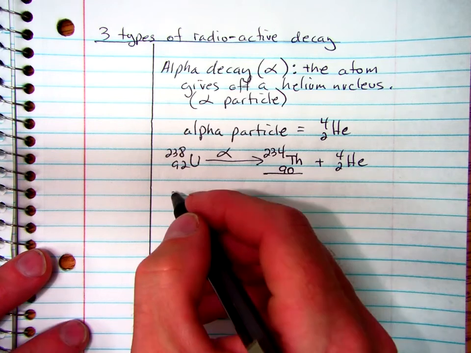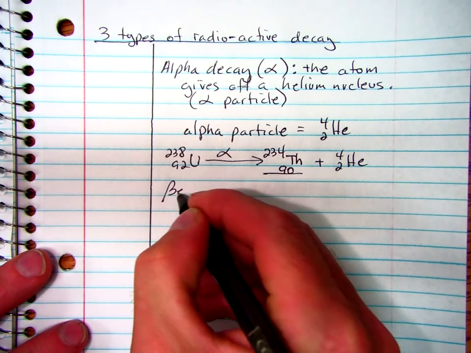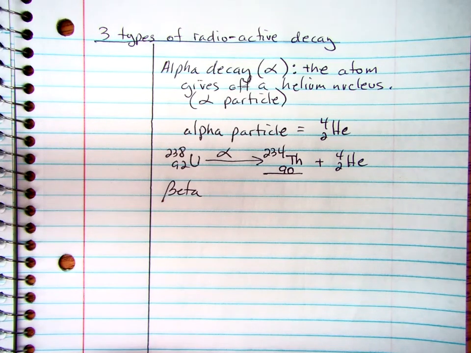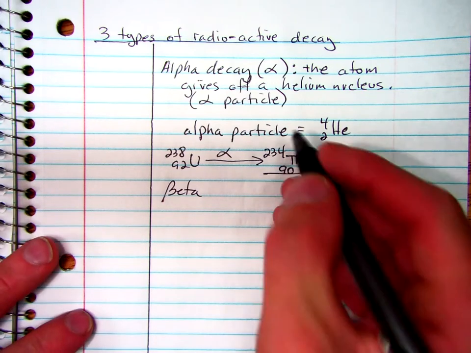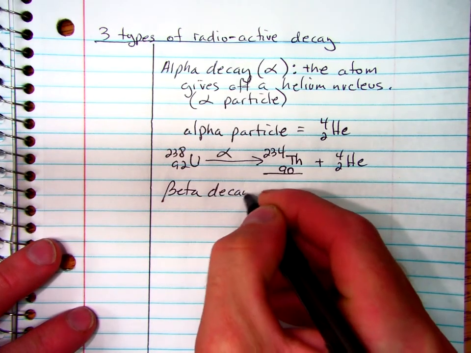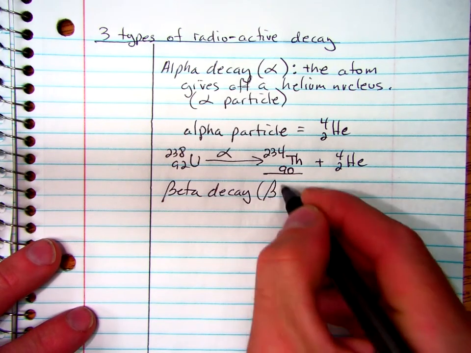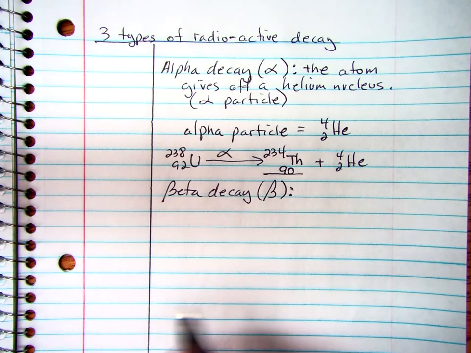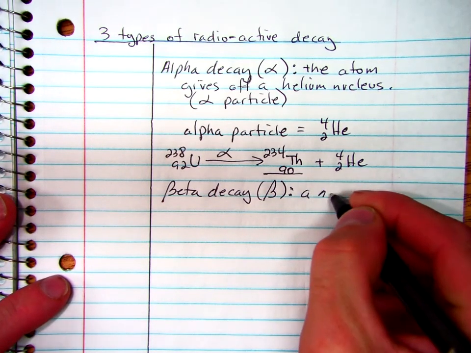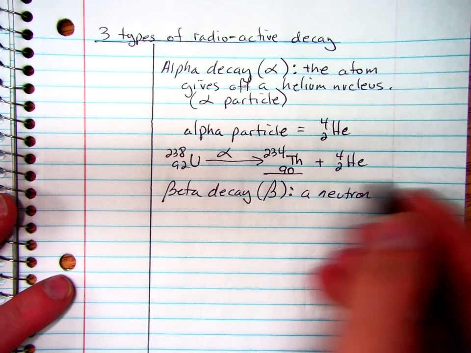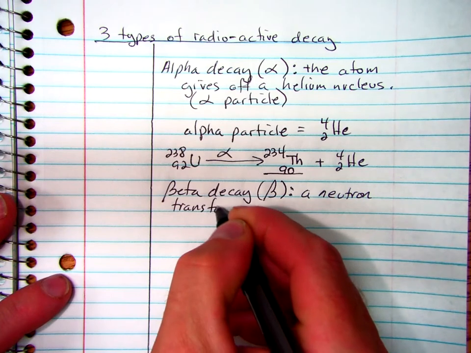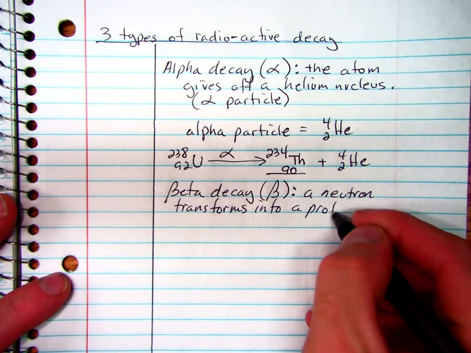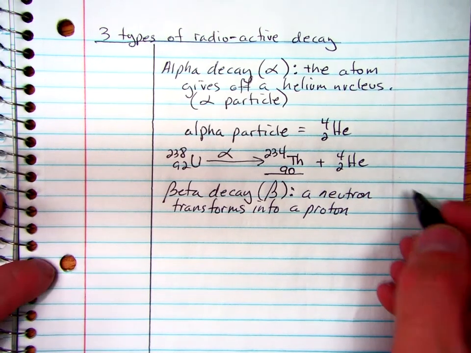Next type of radioactive decay is beta decay. Now this is a fancy B, and that's how I was taught to write the Greek symbol beta. This is beta decay. Here's the symbol. And it occurs when a neutron transforms into a proton and gives off an electron.